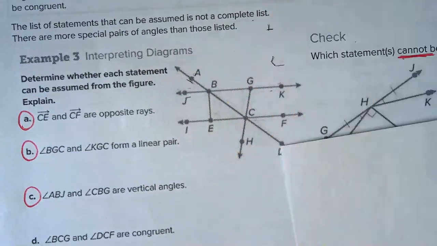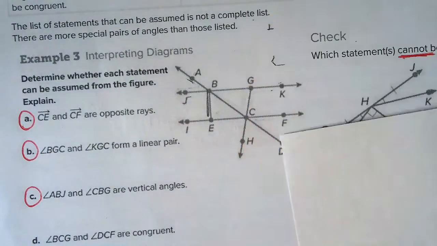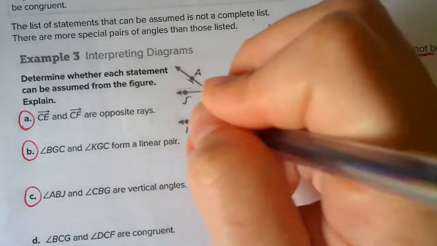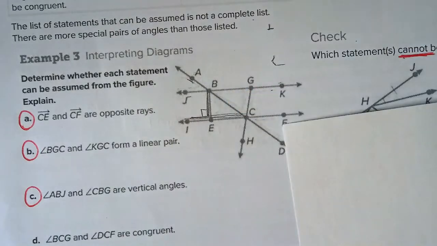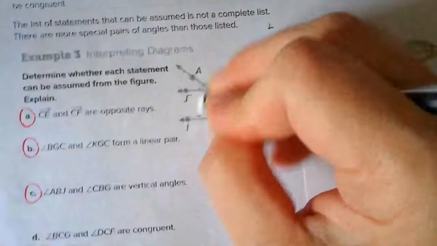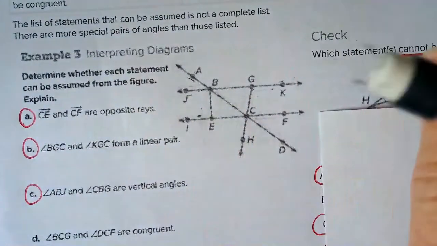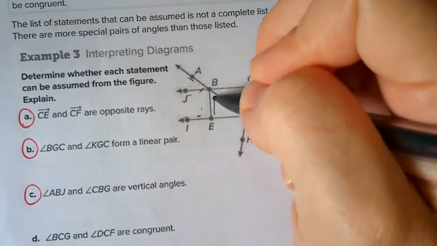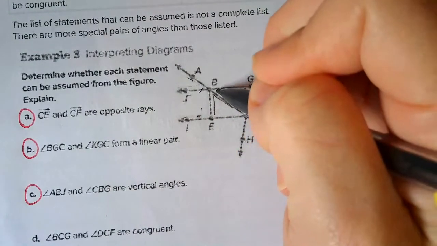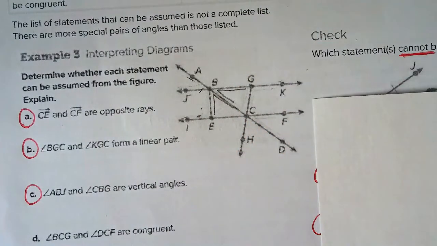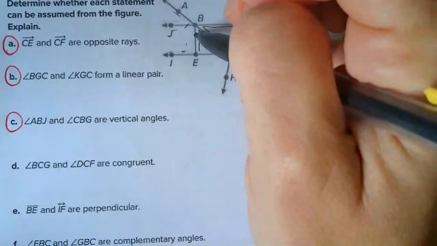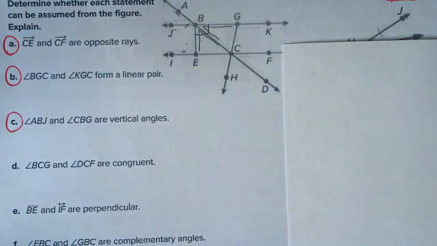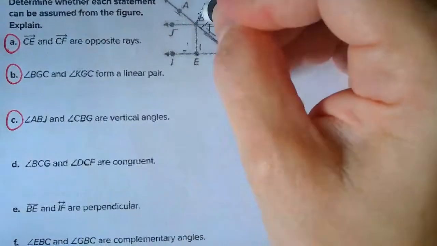Letter E. BE is perpendicular with IF. Nope, not true because I would need a right angle right there to show they are perpendicular. Letter F. EBC and GBC are complementary. Nope, not true because I don't have a right angle right here to show that they form a 90-degree angle.